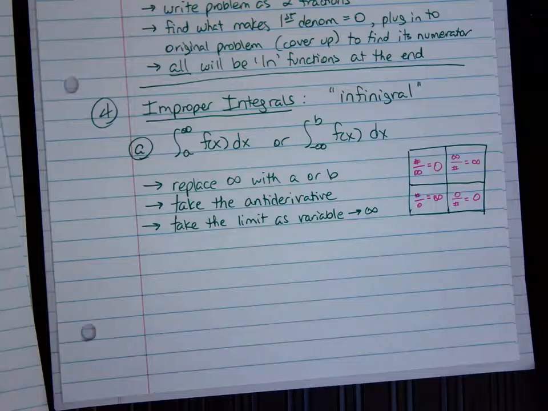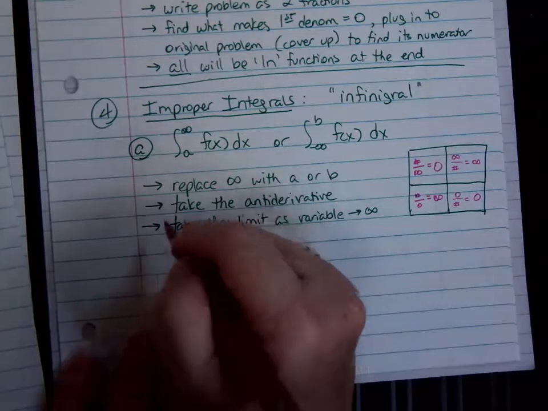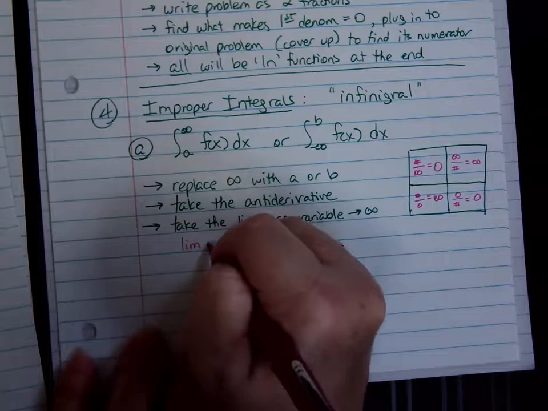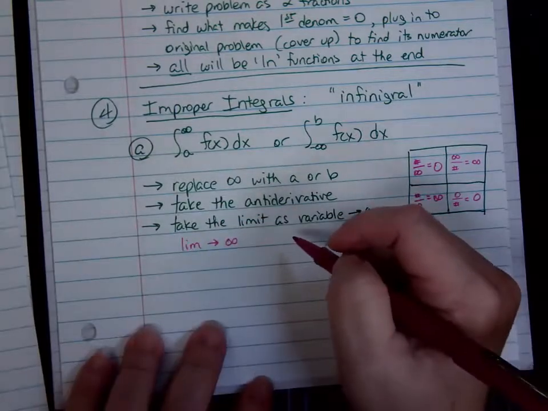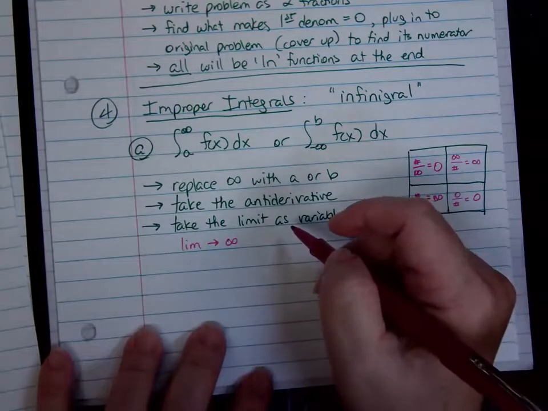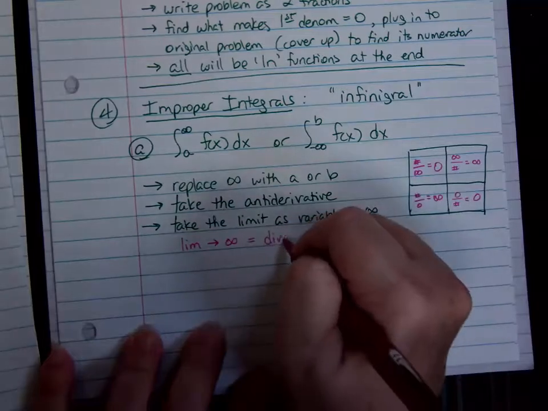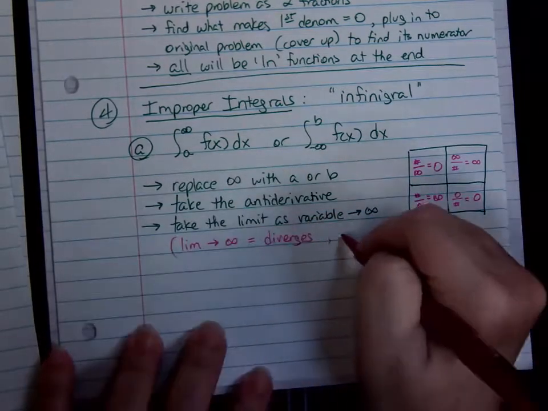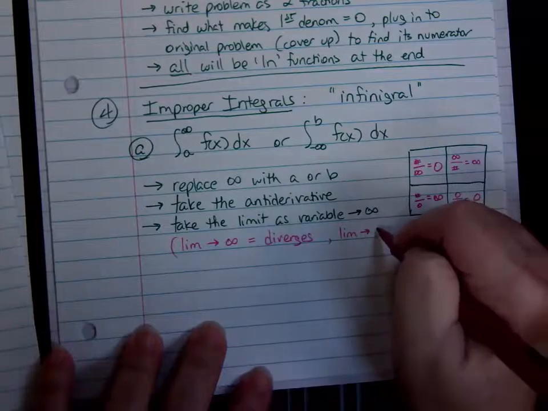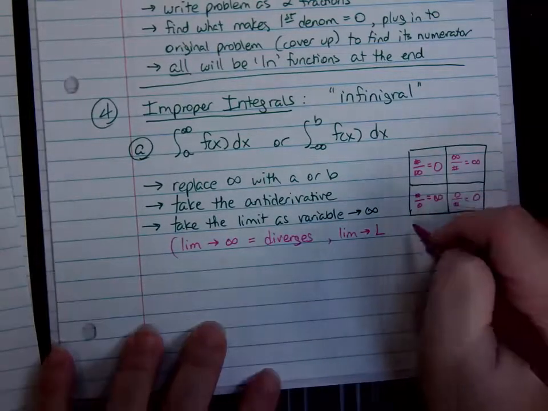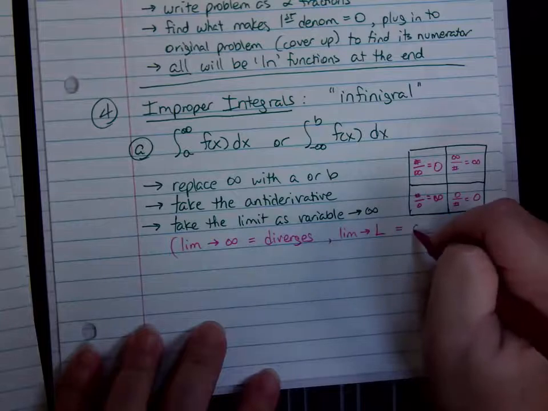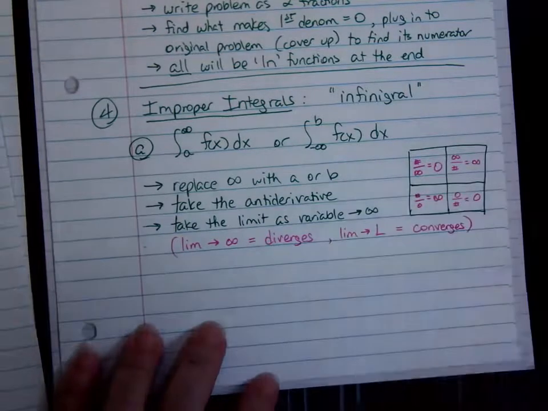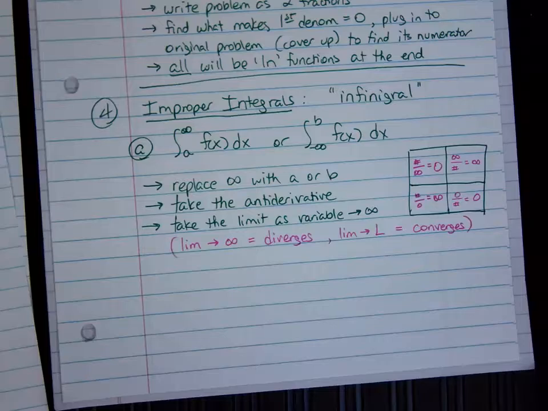I forgot to add one thing last period, and I'm going to do it now. If the limit approaches infinity, does it converge or diverge? Diverges. Equals diverges. If the limit approaches a number L, it could be 0, -2, 5, whatever, that is a converges. Capital L is the common letter used for talking about limits. It is what they usually say a limit is. It's capital L. All right?